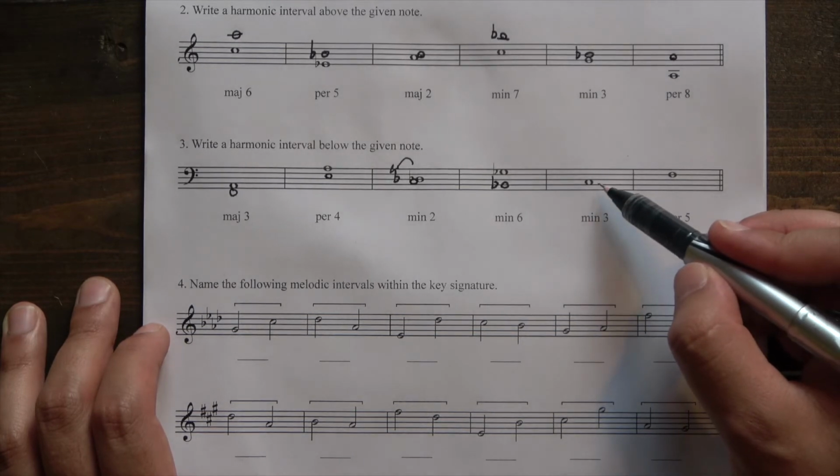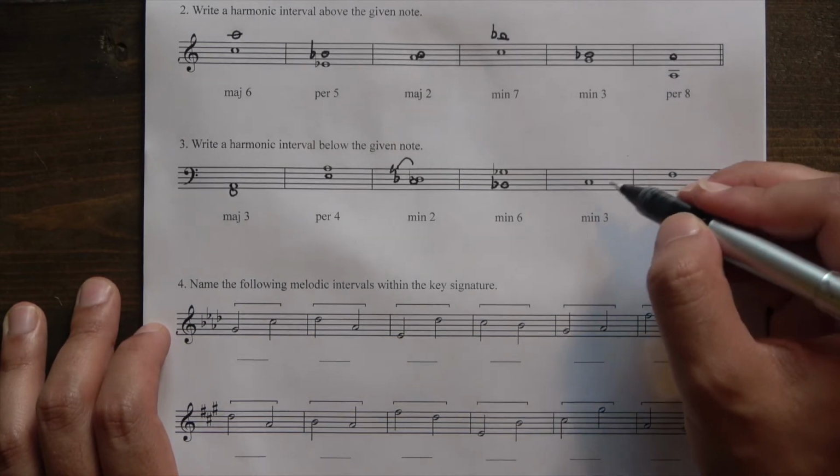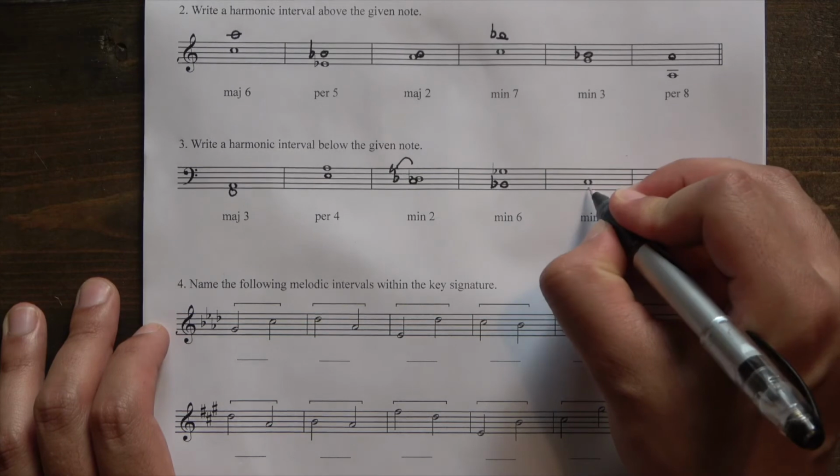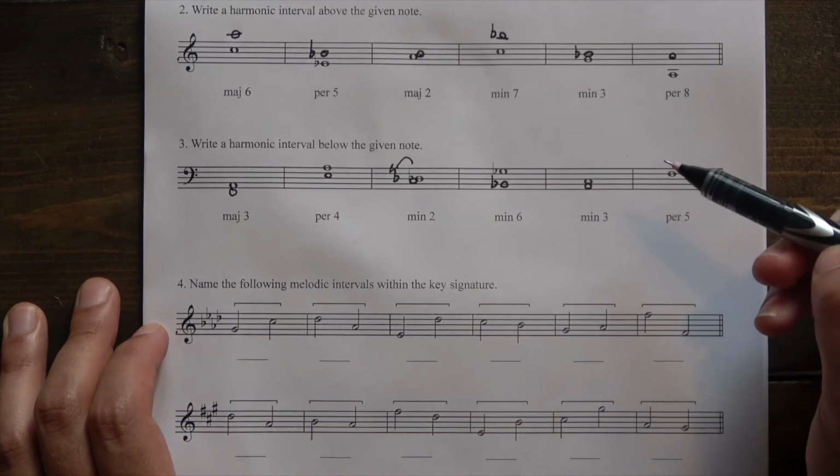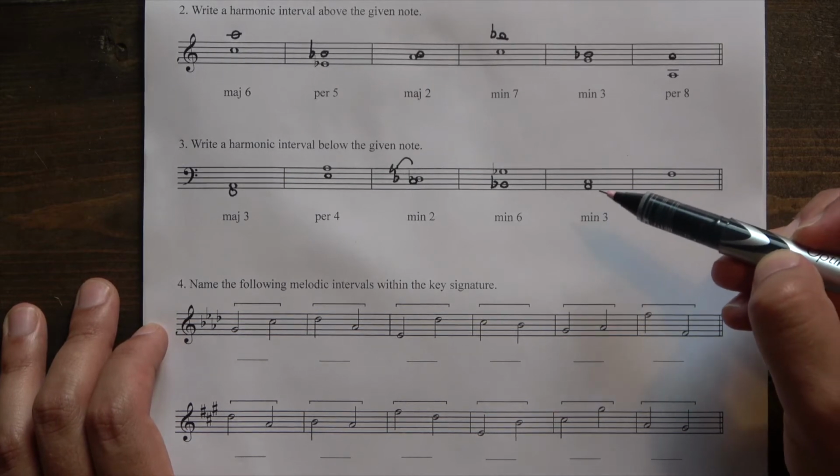Here we have a minor third. We have to write the note below. There's a C, and we will write a third underneath, which is A. Now we ask ourselves, is this a major third or minor third? A is the lowest note.